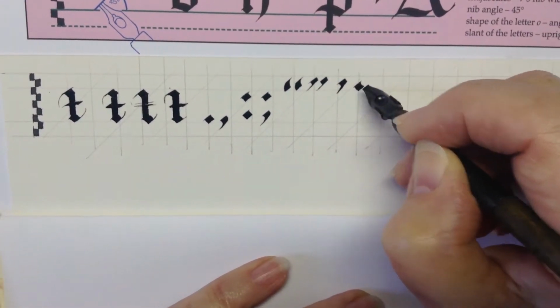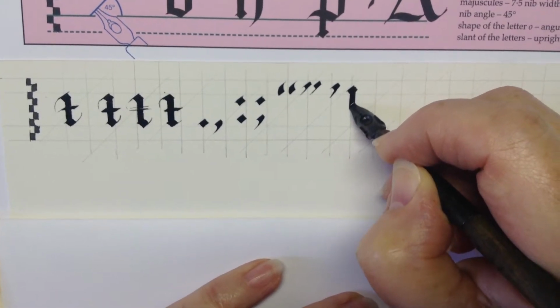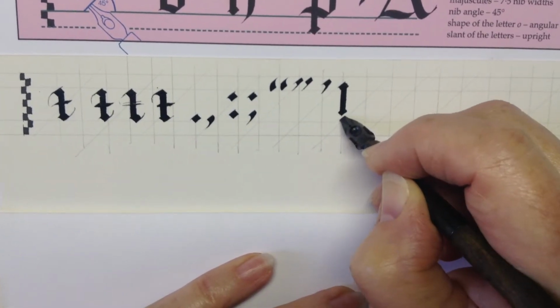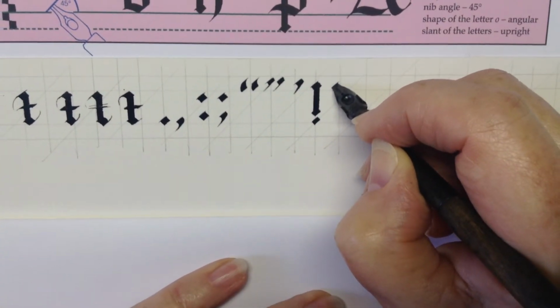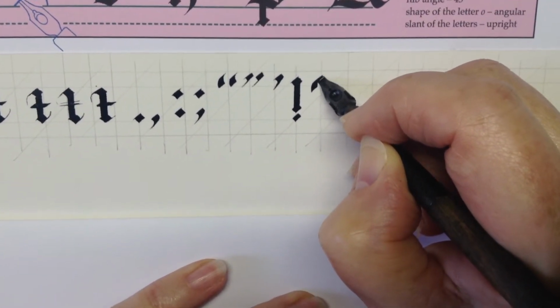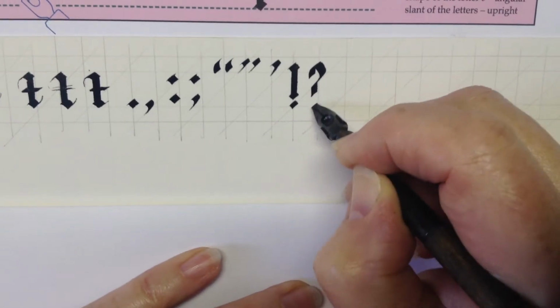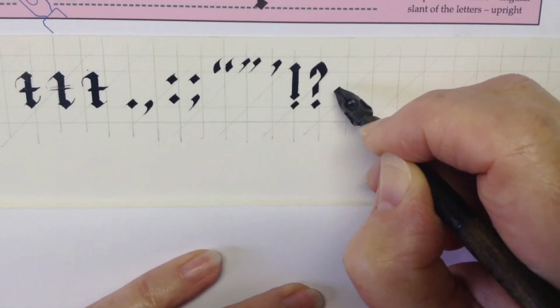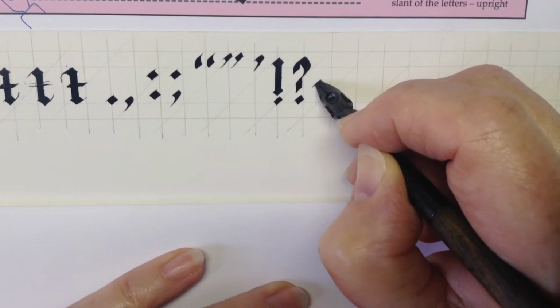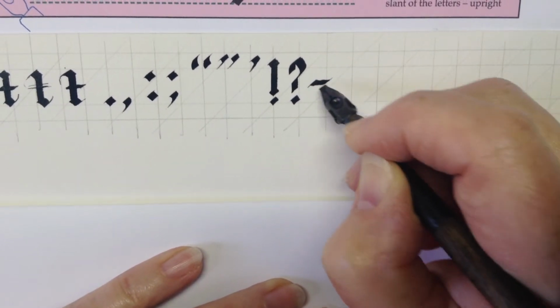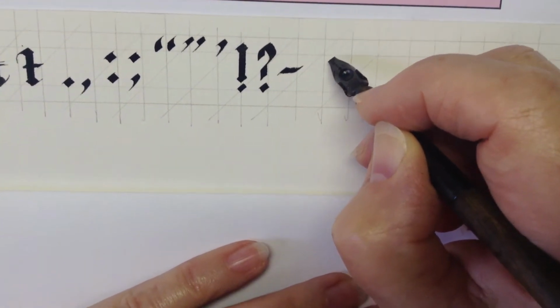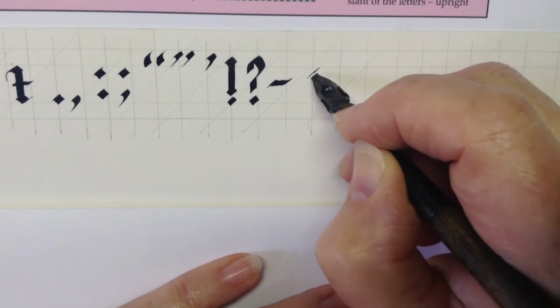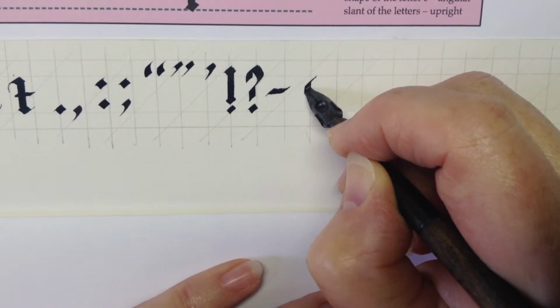An exclamation mark you can make quite Gothic. And perhaps make the question mark slightly angular rather than smooth curves. And not much you can do really with a hyphen. So it is that. Now in terms of numerals, of course, in medieval times they used Roman numerals.